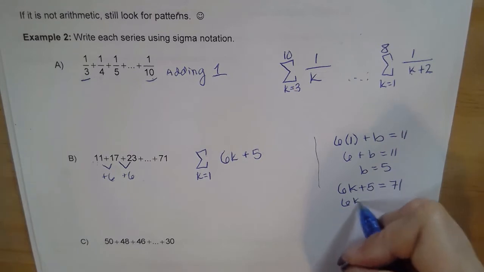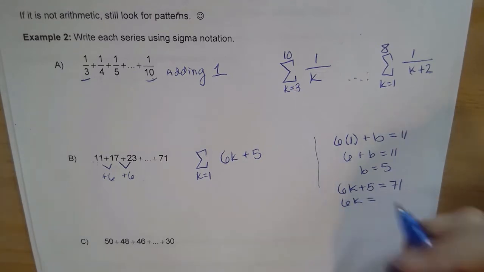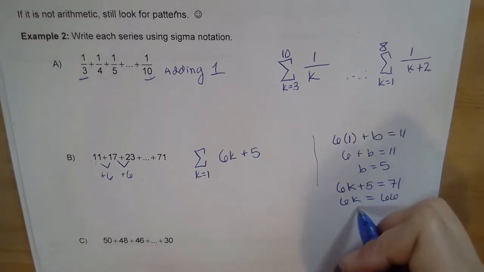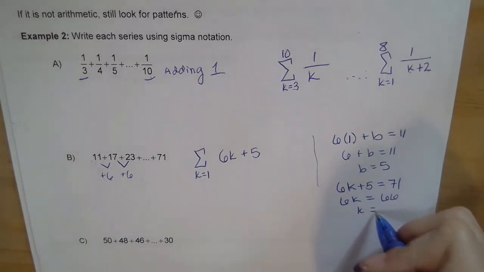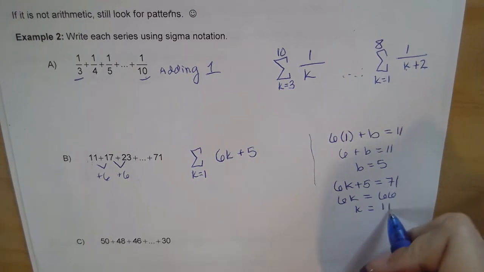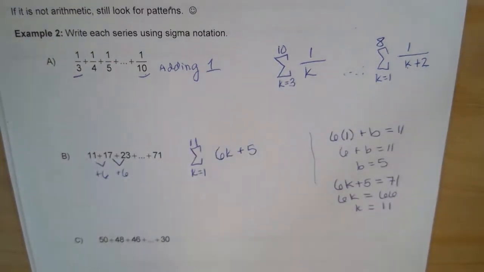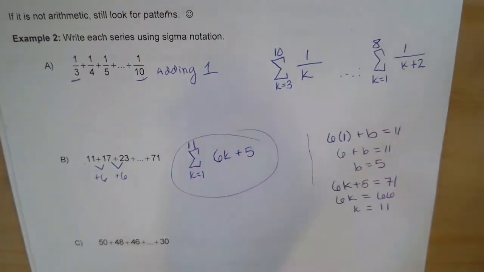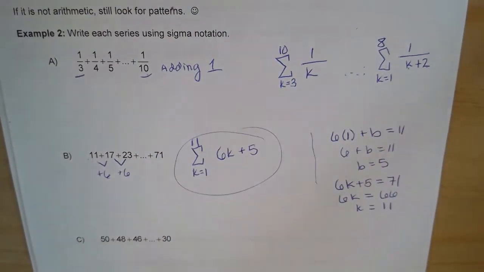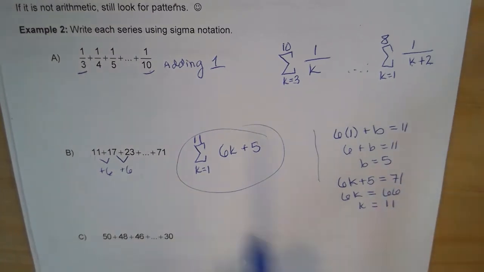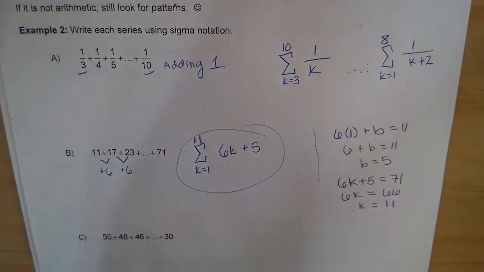So we get 6k equals, and then if we subtract 5, we get 66. So k, which is the term, is 11. And that is what we put on top. So this is now our answer. Okay, so we're going to go through these steps again on how to get the sigma notation.